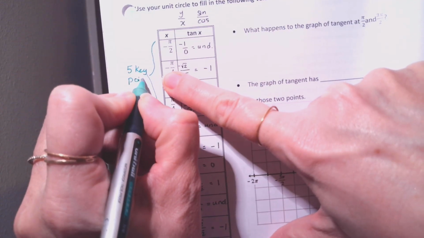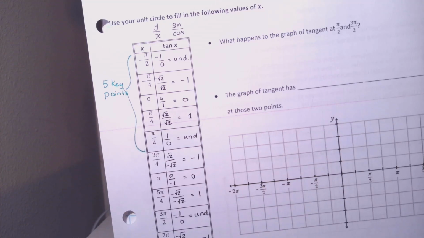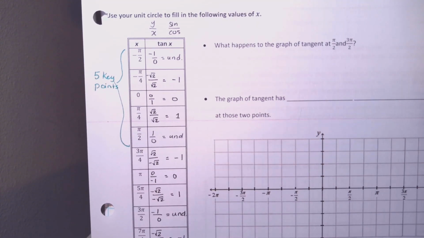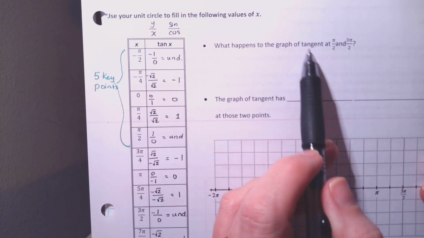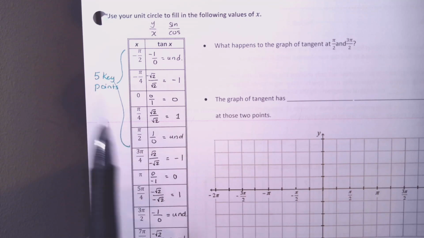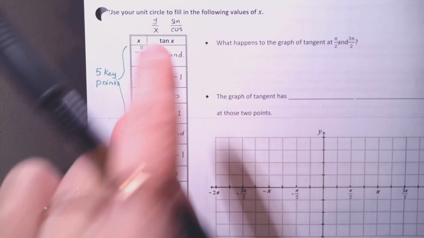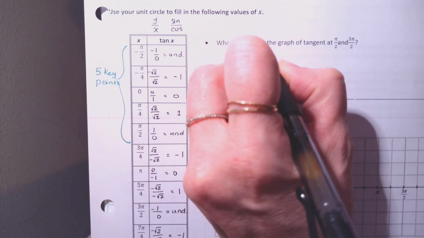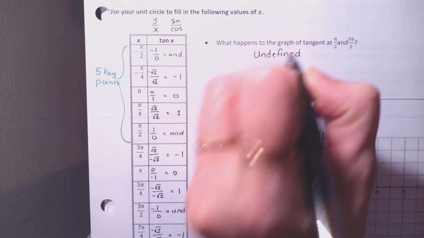And you'll see why these are the 5 key points in just a second when we put these on a graph, because these are the points that it takes to make one cycle of the tangent function. So what happens to tangent at pi over 2 and 3 pi over 2? At pi over 2 and at 3 pi over 2 and at negative pi over 2, it was actually undefined there. Undefined because you can't divide by 0.